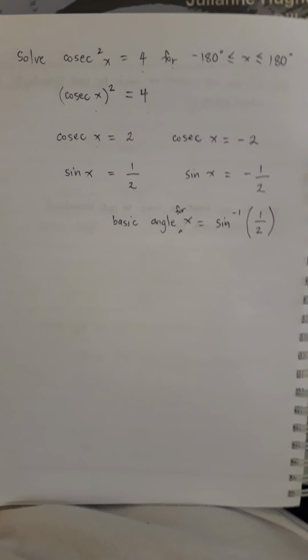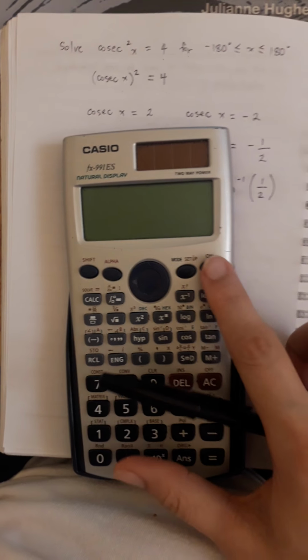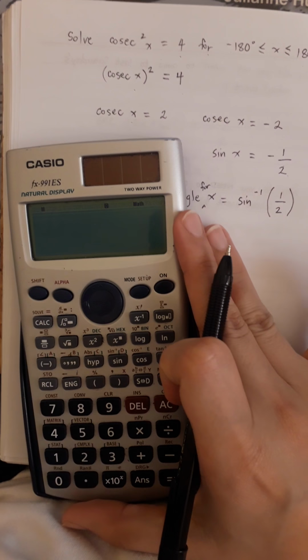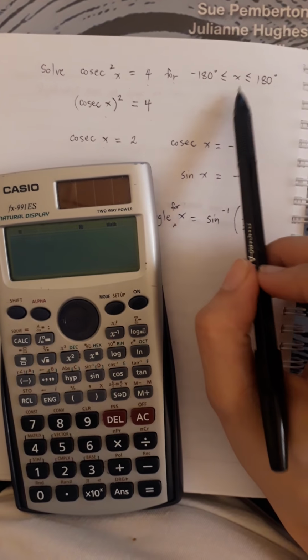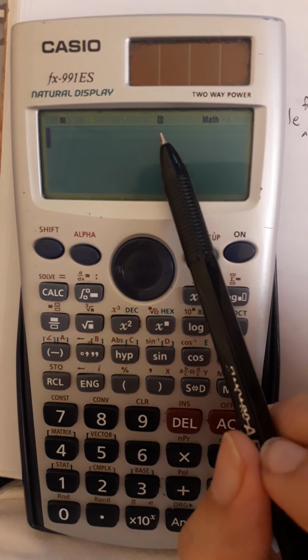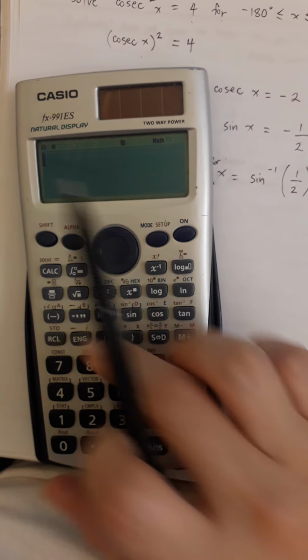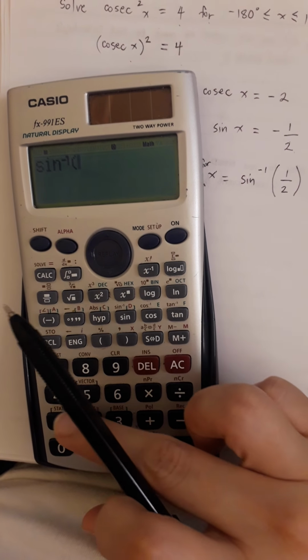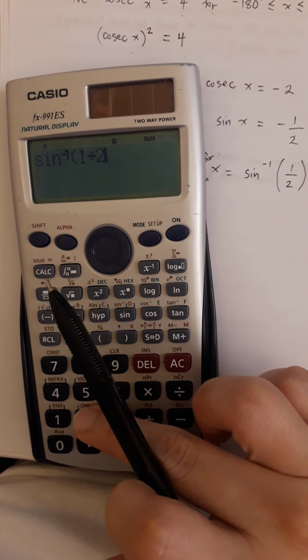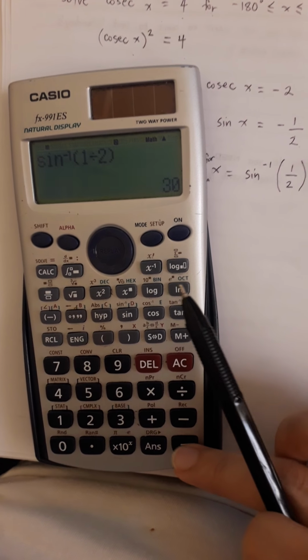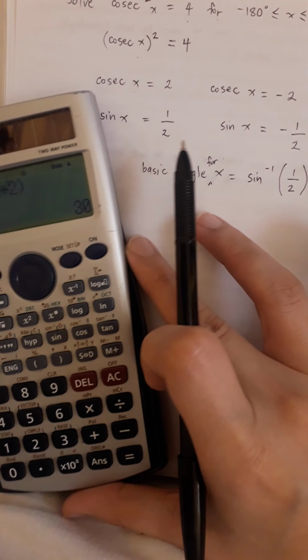We already explained that in the previous video. Before getting the basic angle, check that values of x are in degrees. Check your calculator if it's in degrees. Then get the basic angle: shift sine 1 over 2, 30 degrees.